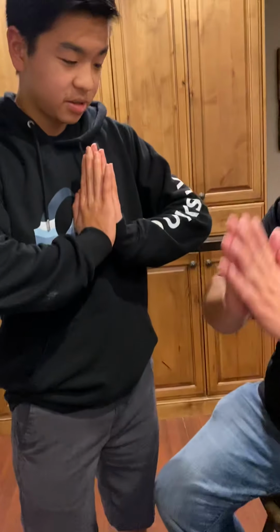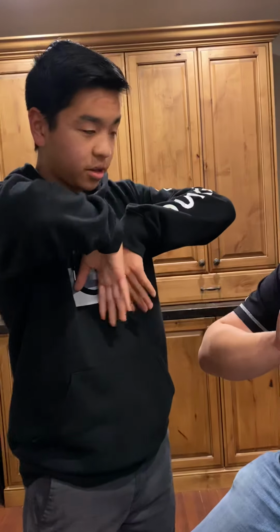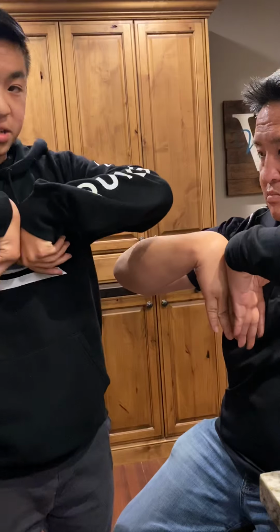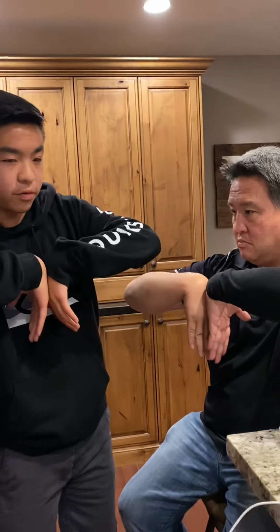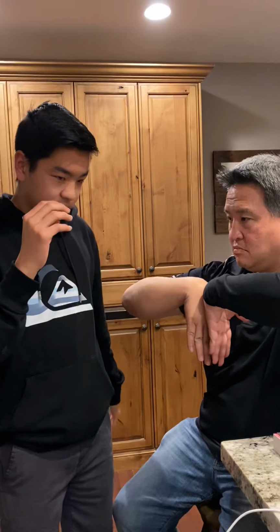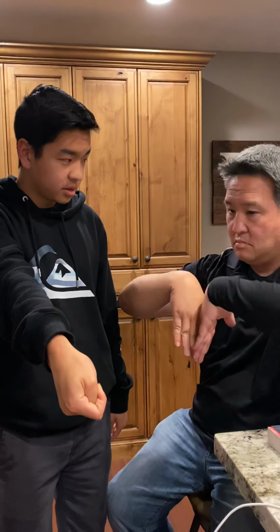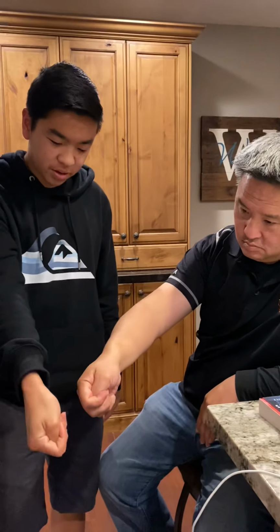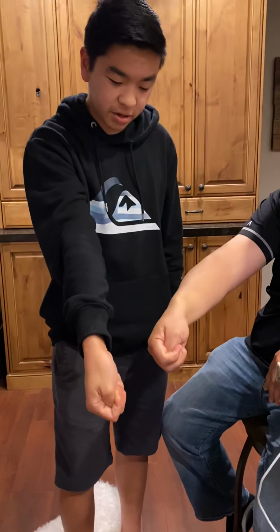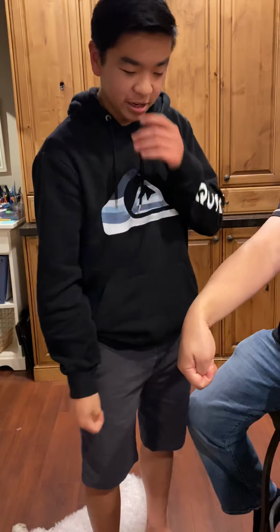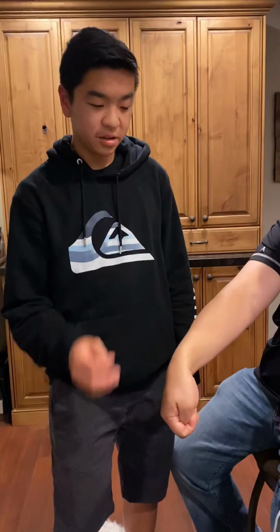Go like this. That's the Watson's test to check for a fractured navicular. Go like this. That's the Phalen's test to check for what's called median nerve or carpal tunnel. Go like this. Put your thumb in your fist, and then go like that. That's the Finkelstein test. That is to test for de Quervain's disease.